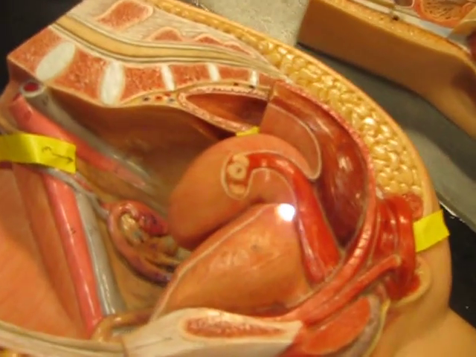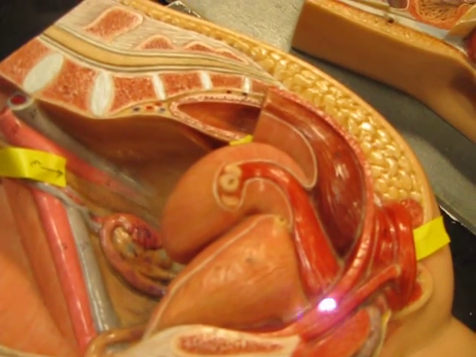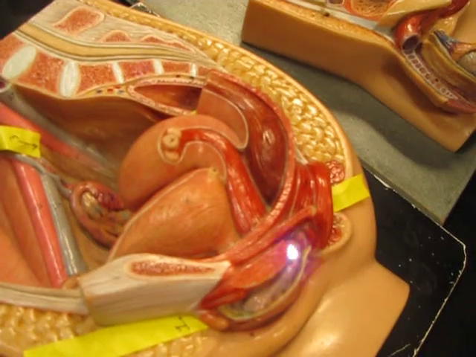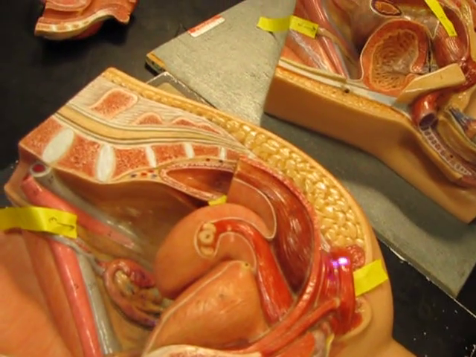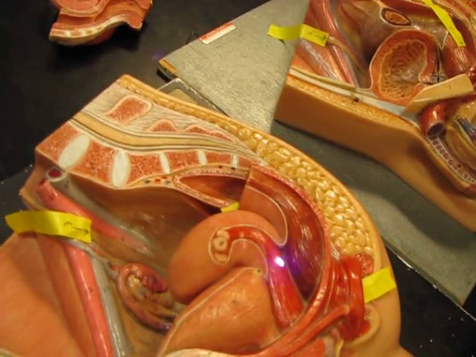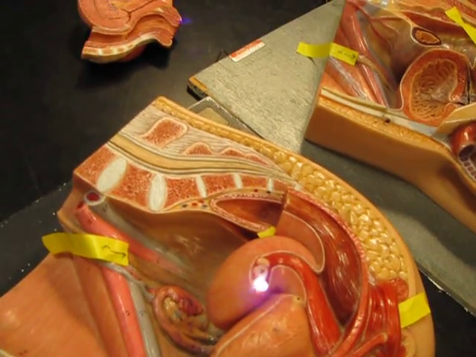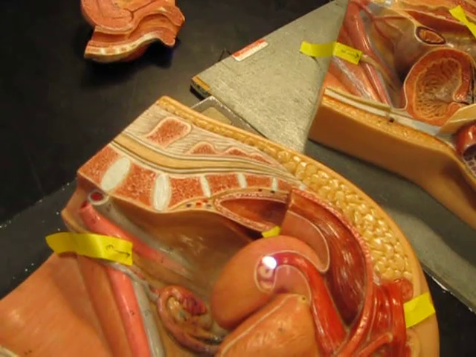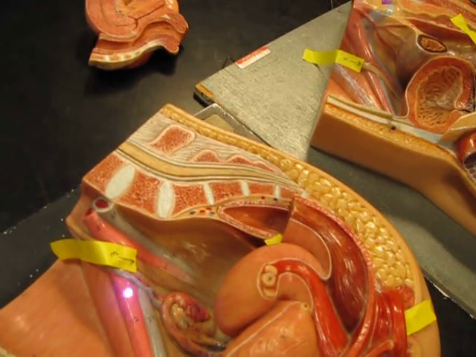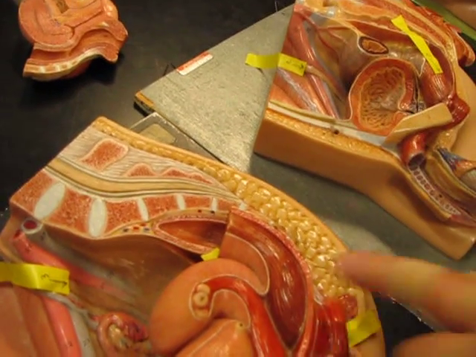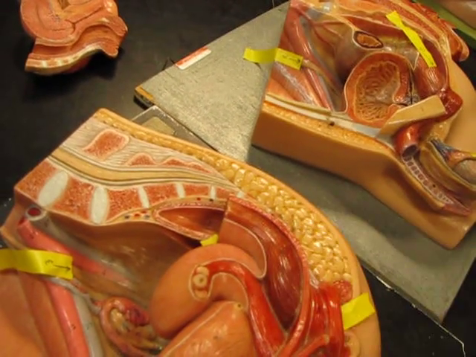Here we have bladder with the ureter coming in. We have urethra leaving. We have clitoris, labia minora on this model. We have muscular rectum with anus here. We have vagina. We have uterus. We have fallopian tube. We have ovarian ligament posterior, round ligament anterior, and pubic symphysis. The broad ligament? Broad ligament is sliced right here, this line.